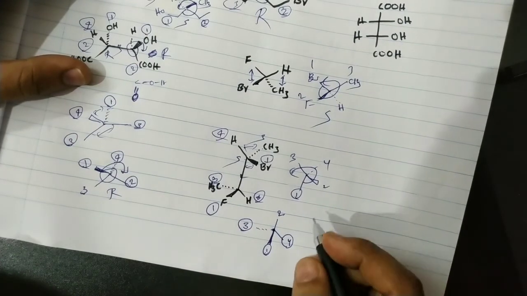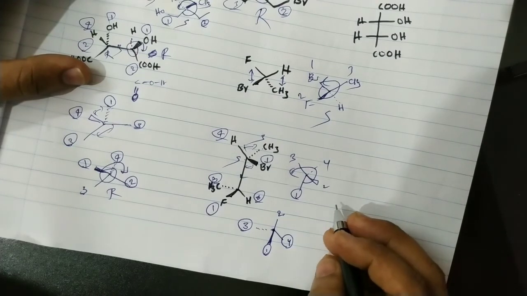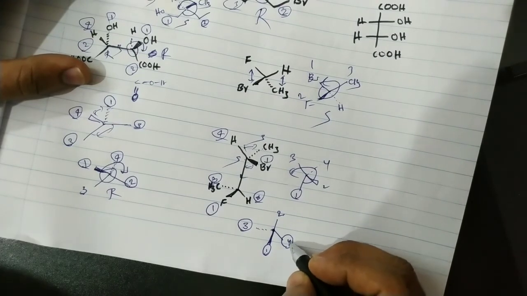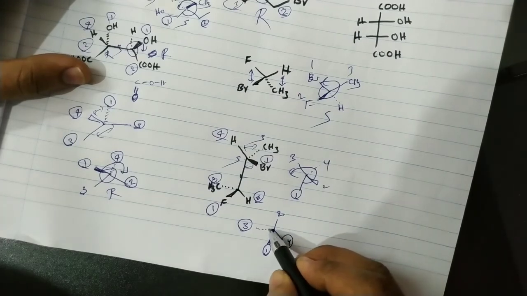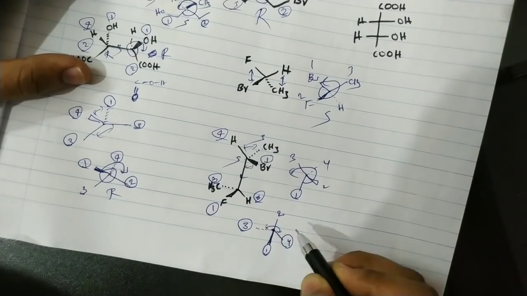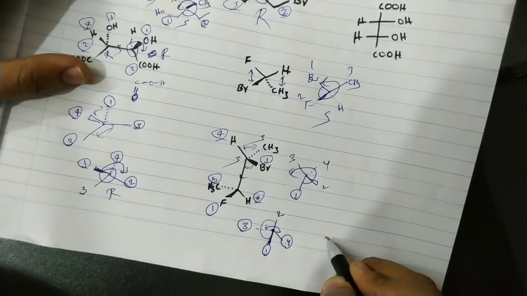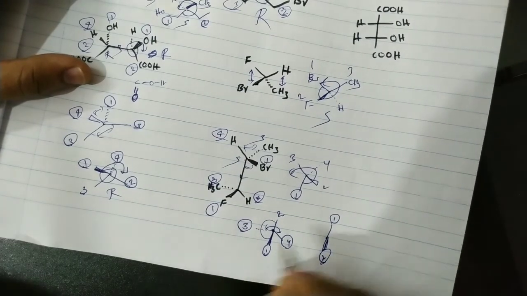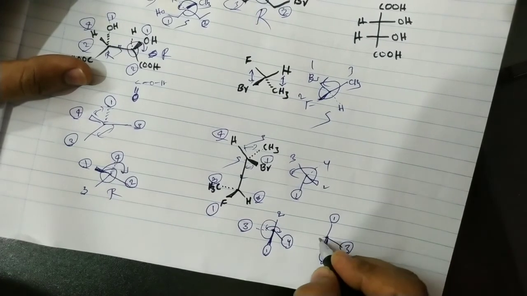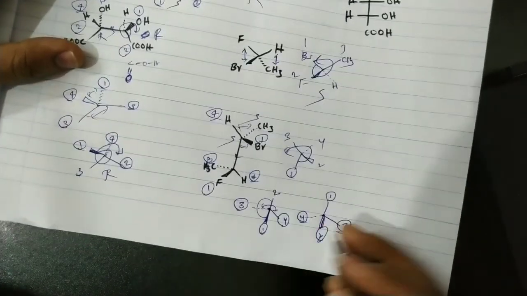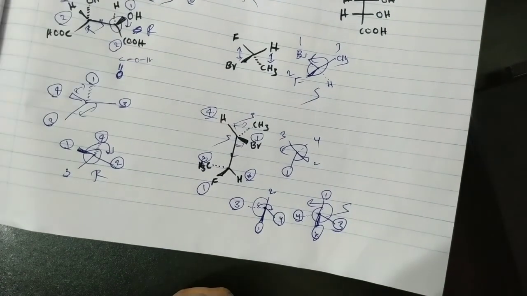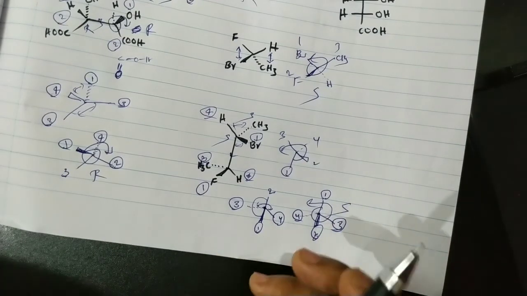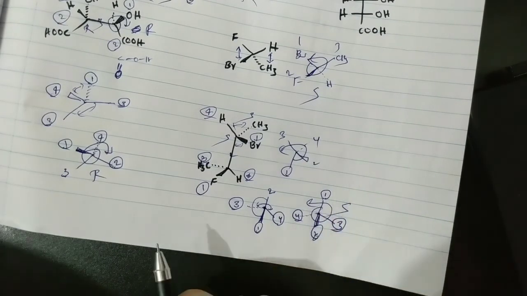Okay, so in this case I do some exchanges, because this least priority group must be below the plane. So exchange these two again, exchange these two, and here exchange these two. So in this case the first group, this above the plane the second group, on the plane the third group, and this one the fourth group. So here 1, 2, 3, its configuration is S again. So by doing some operations we can simply assign the RS configuration.